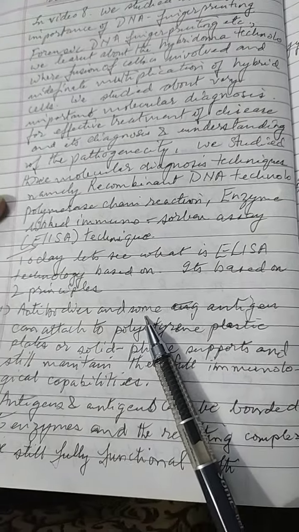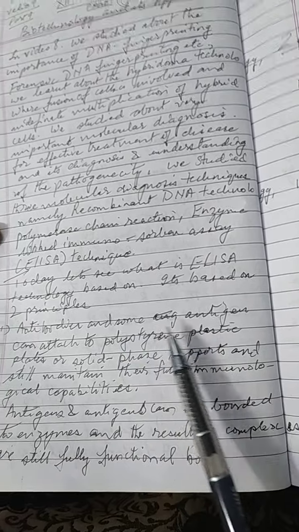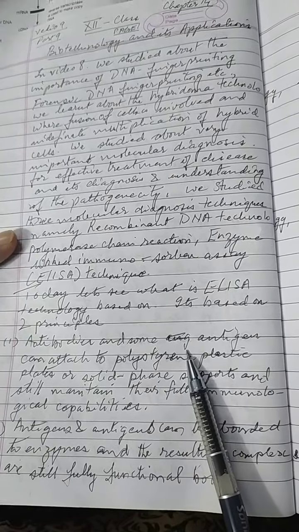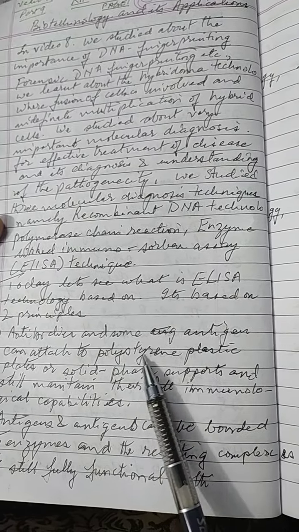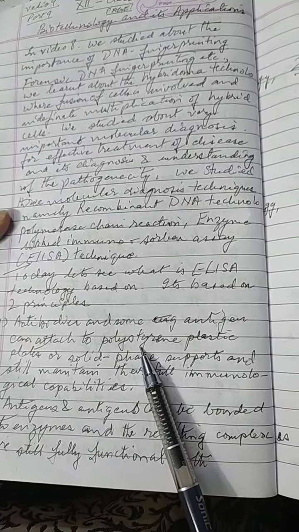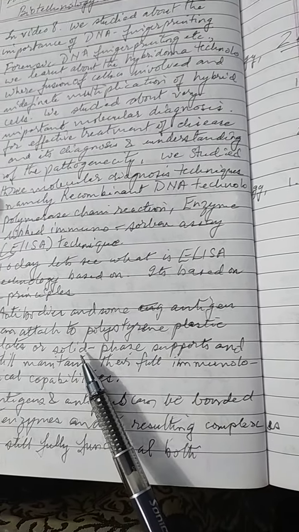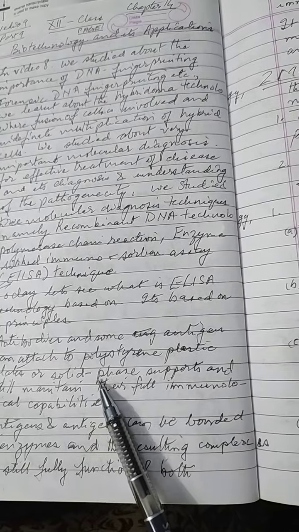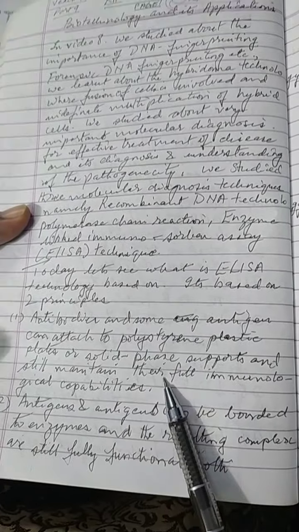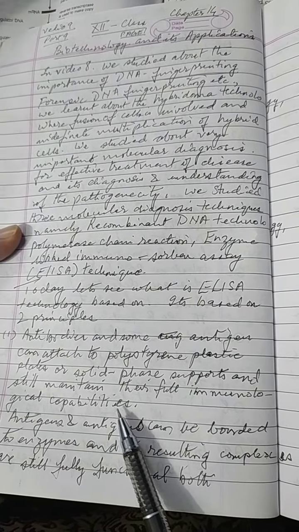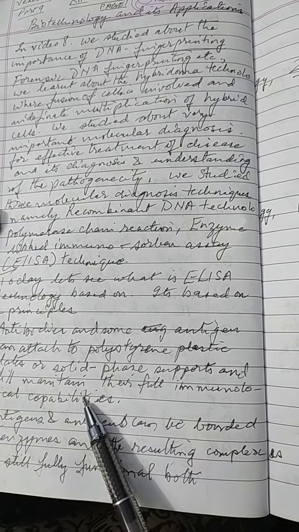We have plastic trays or plates made of polystyrene plastic material. In these we carry on the ELISA test, and these plates are solid phase supports that still maintain full immunological capabilities. We will understand this further through an experiment.